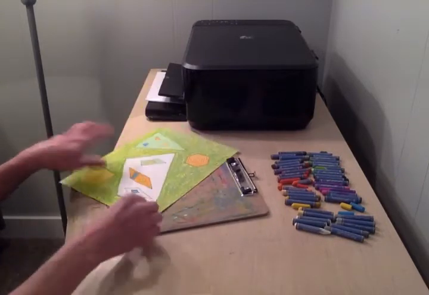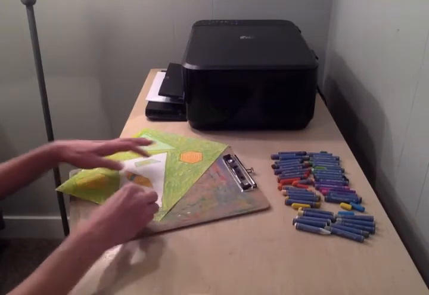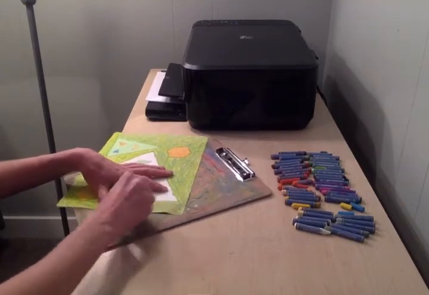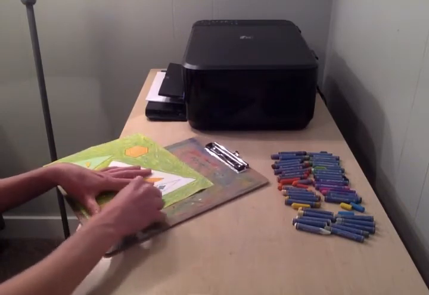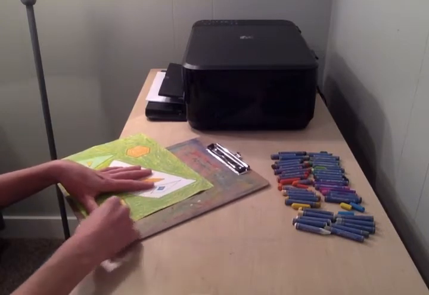But yeah, rubbing it like this is one way, or you can do cross hatching where you do lines one way and lines back the other way. And you can play around with different techniques for oil pastels.